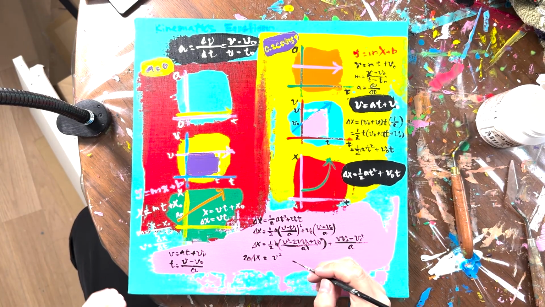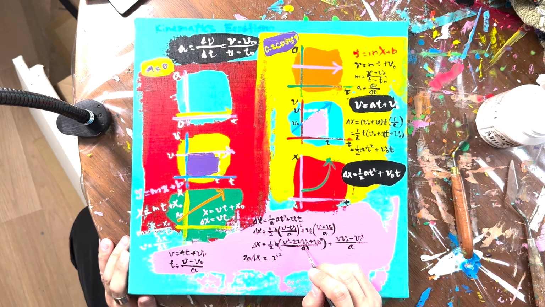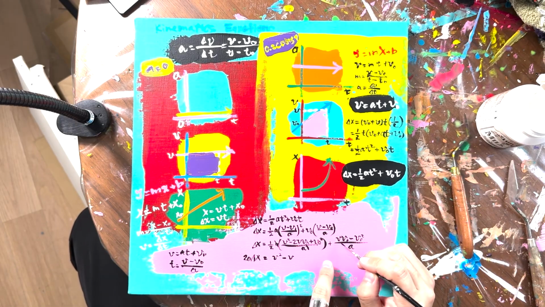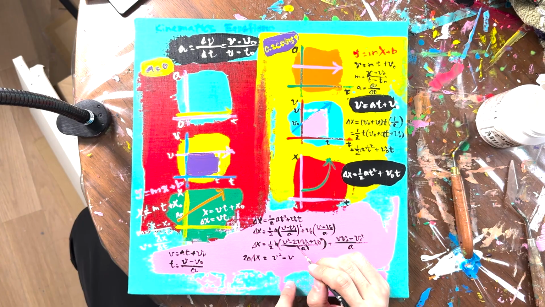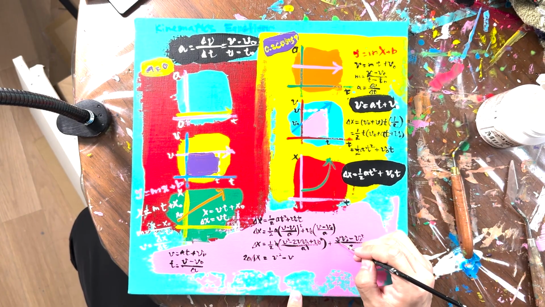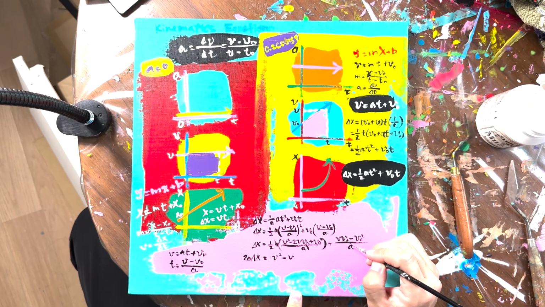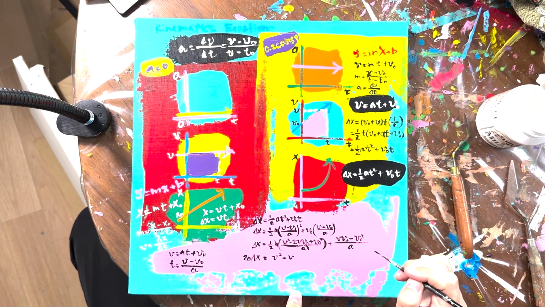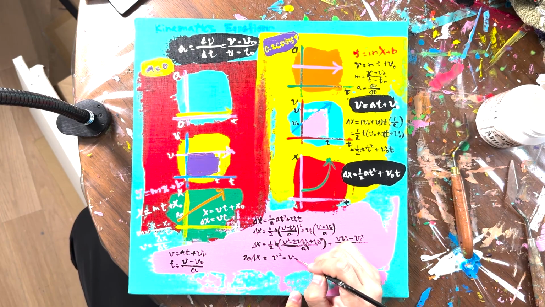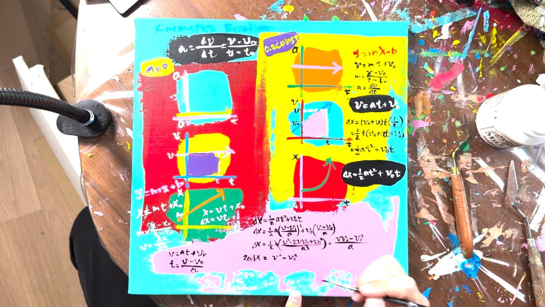So minus 2v v0 minus 2v0 square. We multiplied it by 2. So this negative 2v v0 and positive 2v v0 cancelled out. So the remaining is v0 squared.